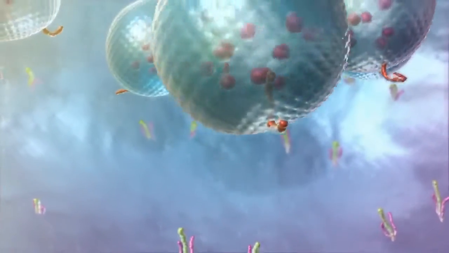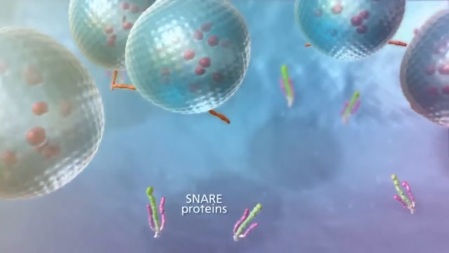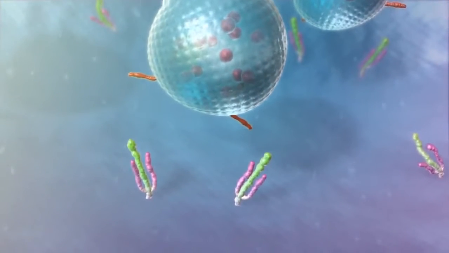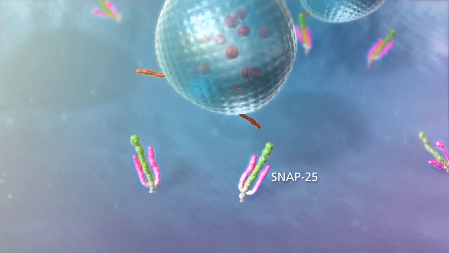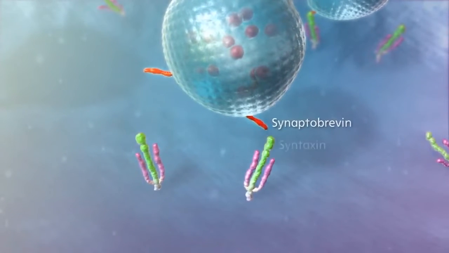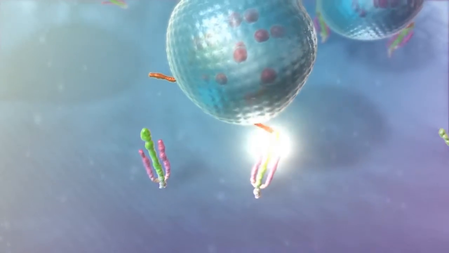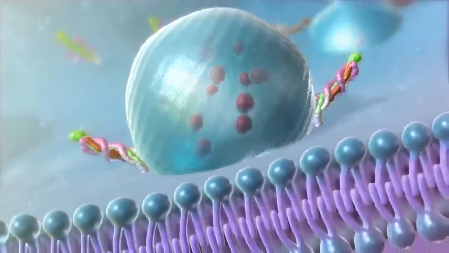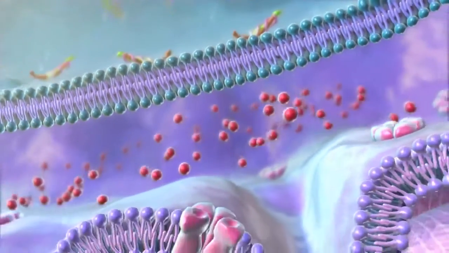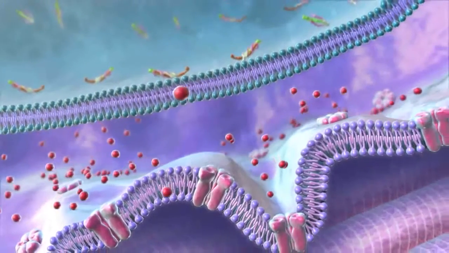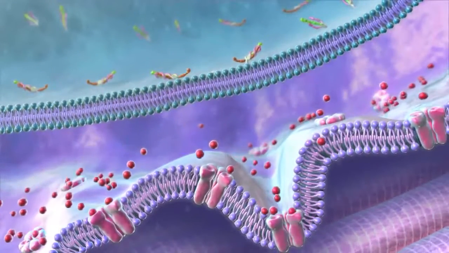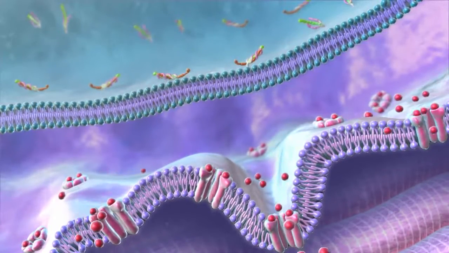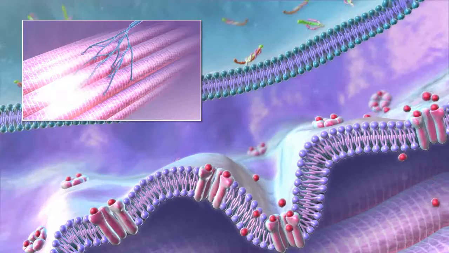Critical to this fusion is the role of the SNARE proteins, which mediate this event. When the synaptic vesicle approaches the plasma membrane, the three SNARE proteins, SNAP25, synaptobrevin, and syntaxin, interact to form a complex that brings the vesicle membrane into close apposition with the plasma membrane, and subsequent exocytosis of acetylcholine. Acetylcholine then binds to acetylcholine receptors on the plasma membrane of the muscle cell, with subsequent depolarization and muscular contraction.